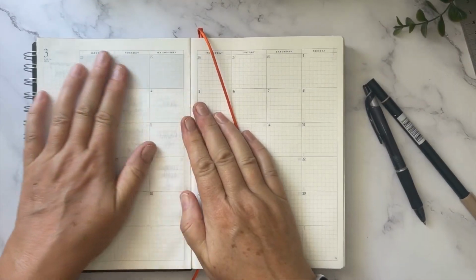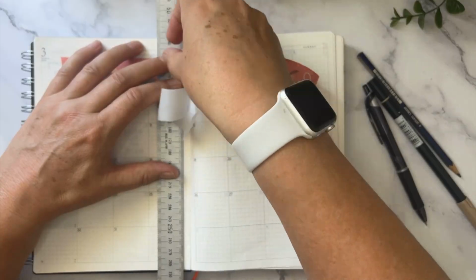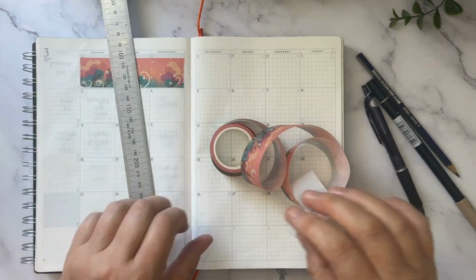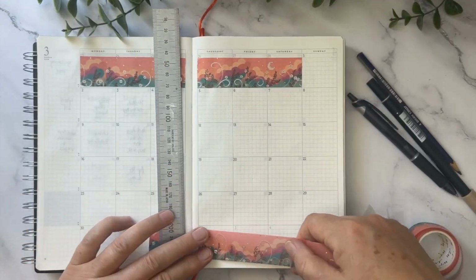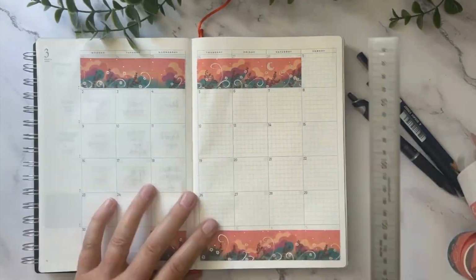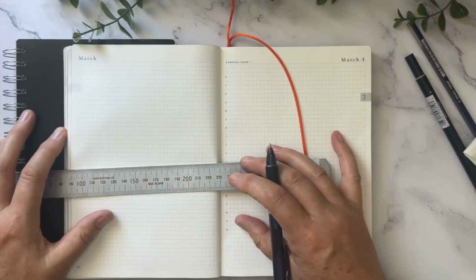Now turning to the monthly spread, and I use these to track what meals that we're eating each night. Some of it is also tracking takeaways and how healthy we're eating. And I like just to add a little bit of washi tape to these unused boxes at the top and the bottom of the month.